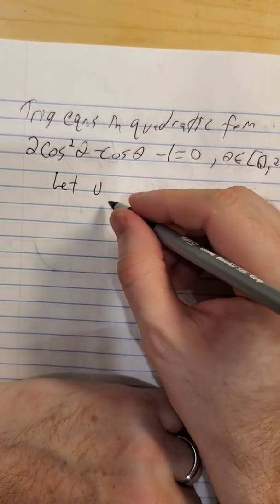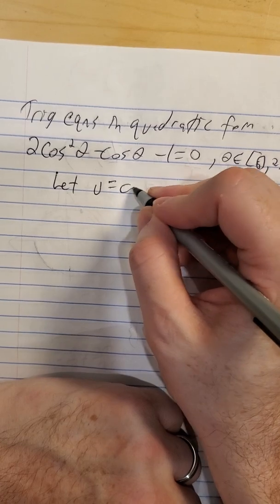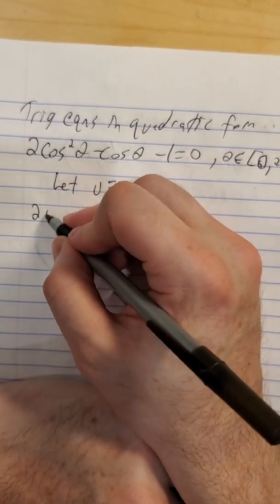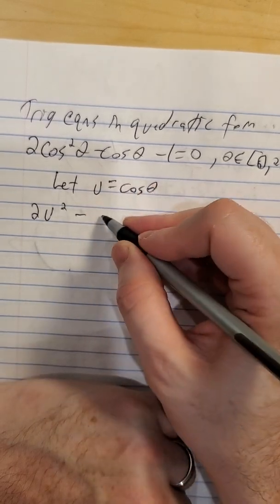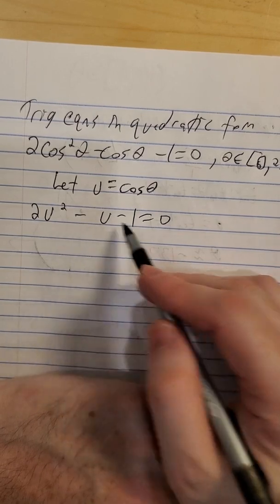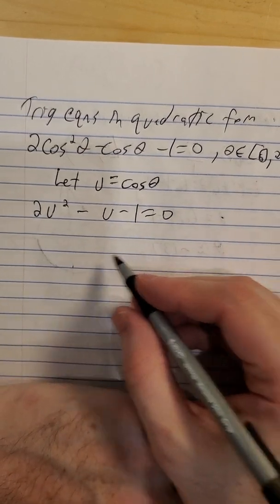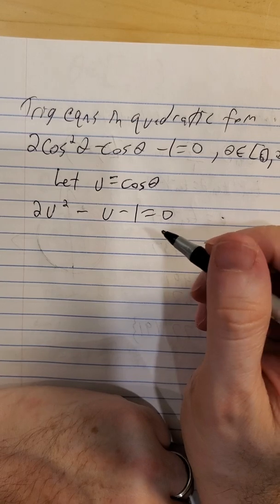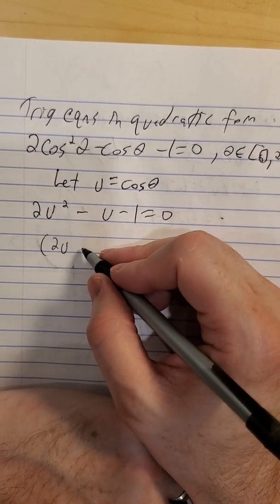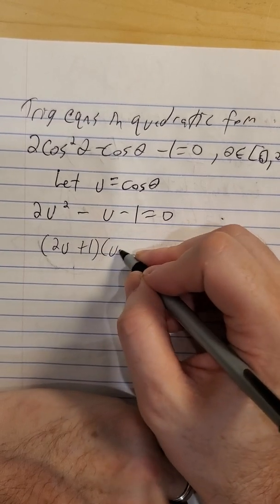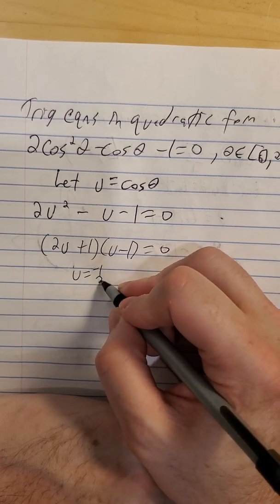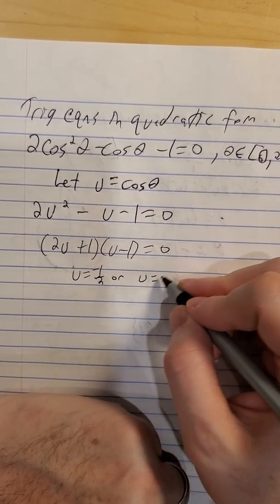We can do a little u substitution. Let u equal cosine theta. You just put in a mannequin, a dummy variable. 2u squared minus u minus 1 equals 0. So there's our little crash test subject there. Well, this one, oh, weren't they nice to us? They gave us something that happens to be factorable over the integers. 2u plus 1 by u minus 1 equals 0. So u is negative 1/2, or u equals 1.